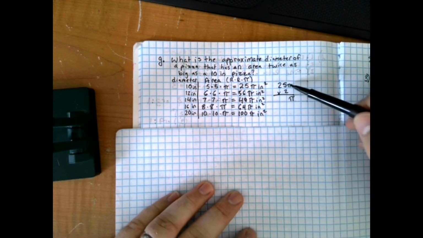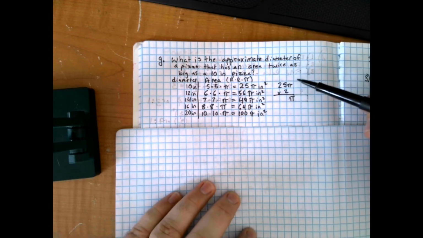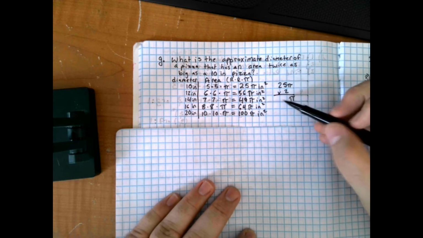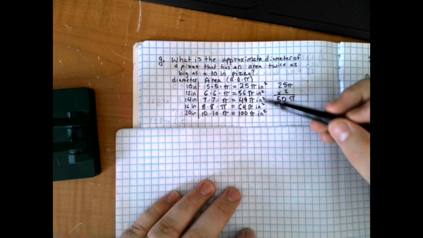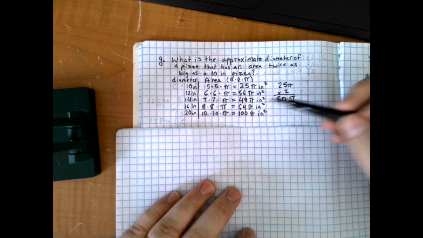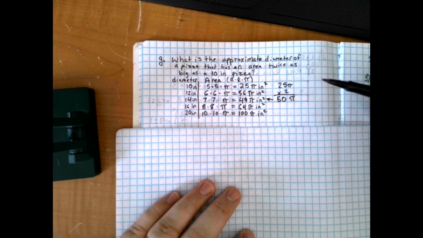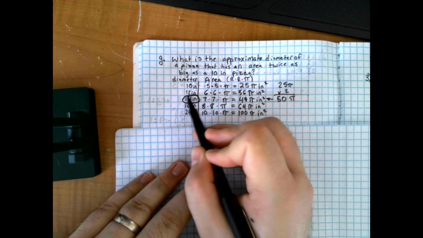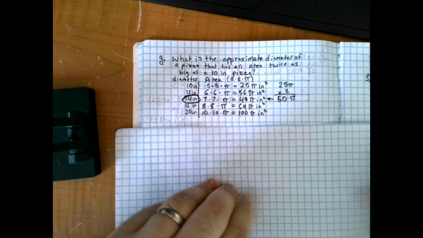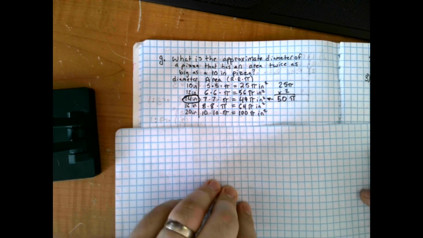Now, over here, we are asking which one has an area which is twice as big as a 10-inch pizza. Now, 2 times 25 pi is going to be 50 pi. Of these 4 possible answers, only one is close to 50 pi. It's 49 pi. So if we're looking for the one which is doubling our area, the closest one would be a 14-inch pizza.